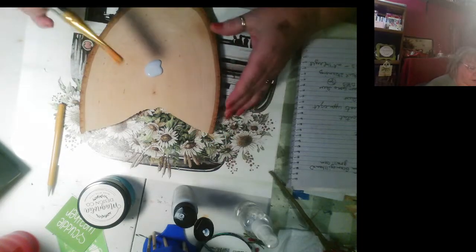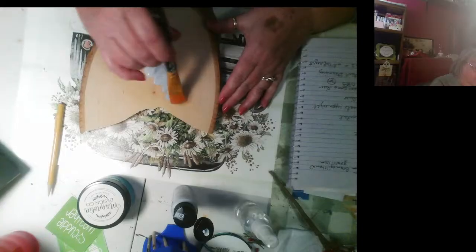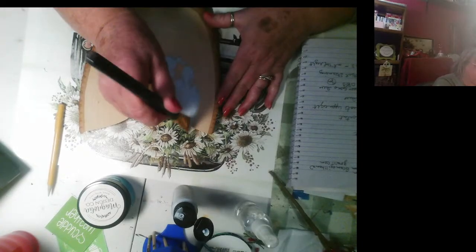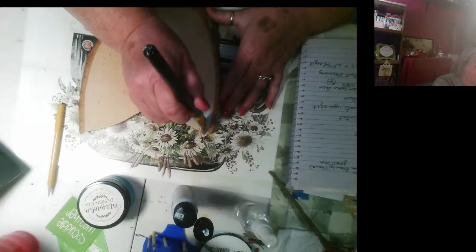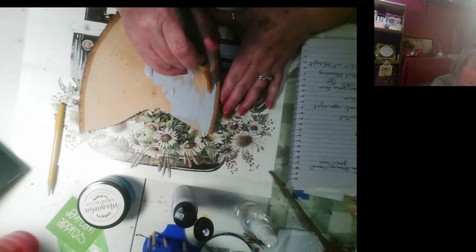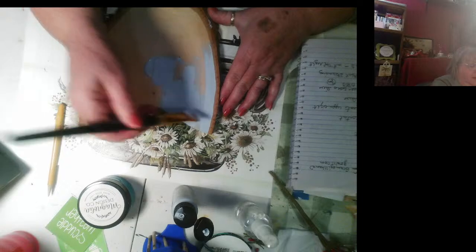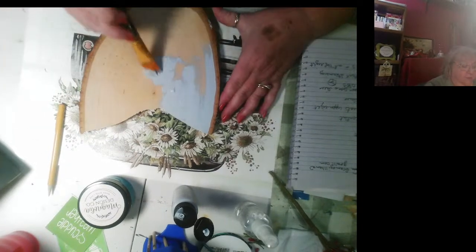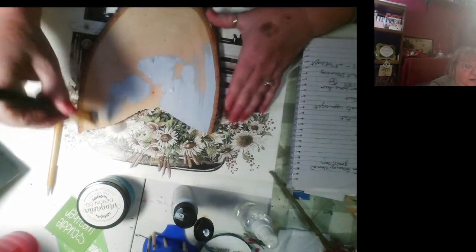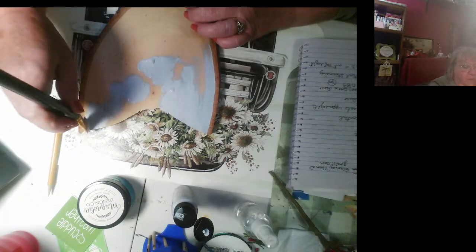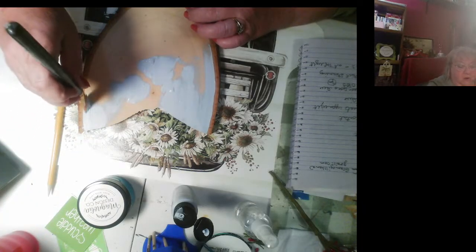Alright. So anyway, what we're going to be doing tonight is a snowman on this piece of wood. I can't even remember where we got the wood from. I'm all the time looking at wood. My husband goes, he's a woodworker, so he looks around, goes all these different places to look at wood.